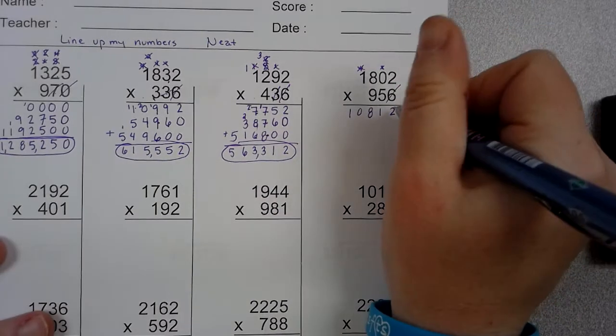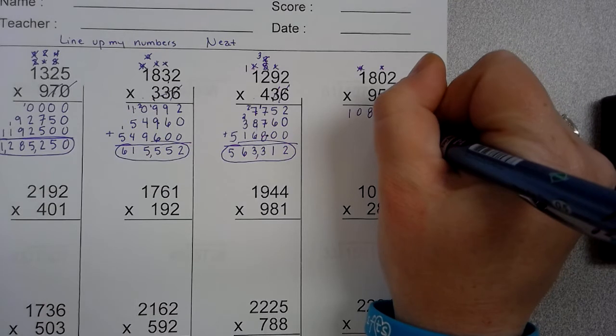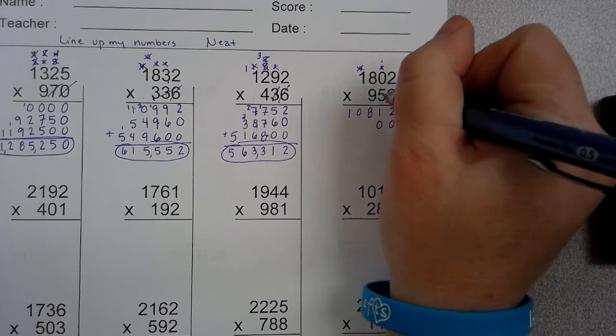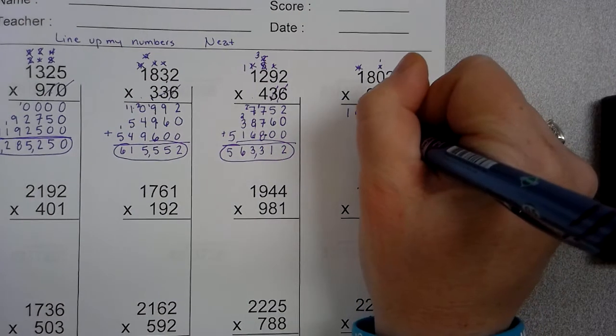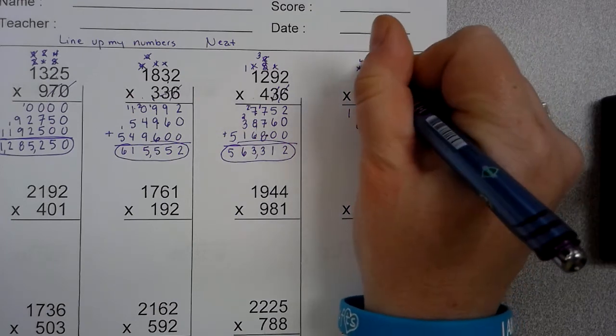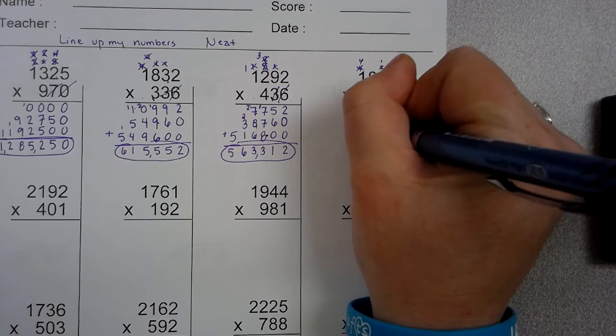All right, now I'm moving over to the 5, which is in the tens place. 5 times 2 is 10. Right here. Carry my 1. 5 times 0 is 0, plus 1 is 1. 5 times 8 is 40. 5 times 1 is 5, plus 4 is 9.